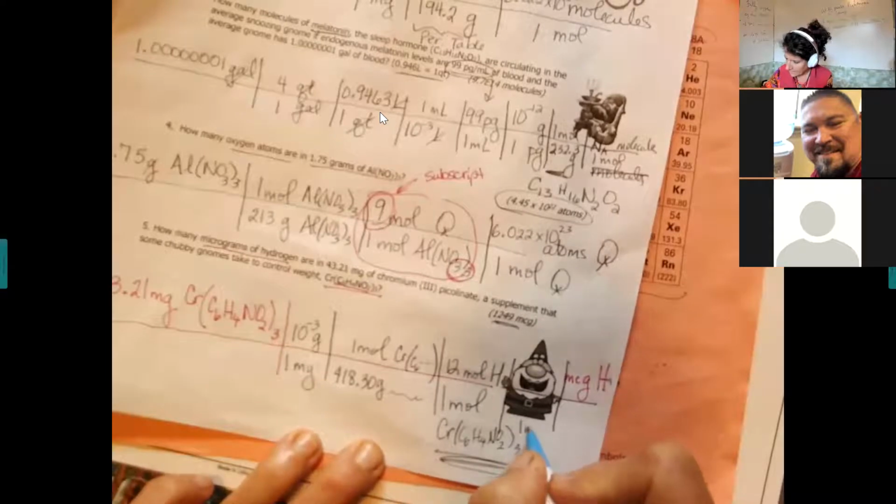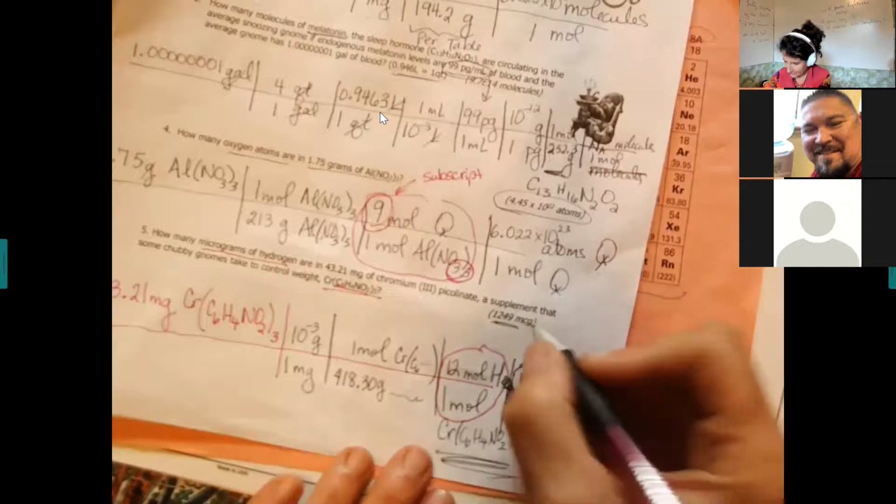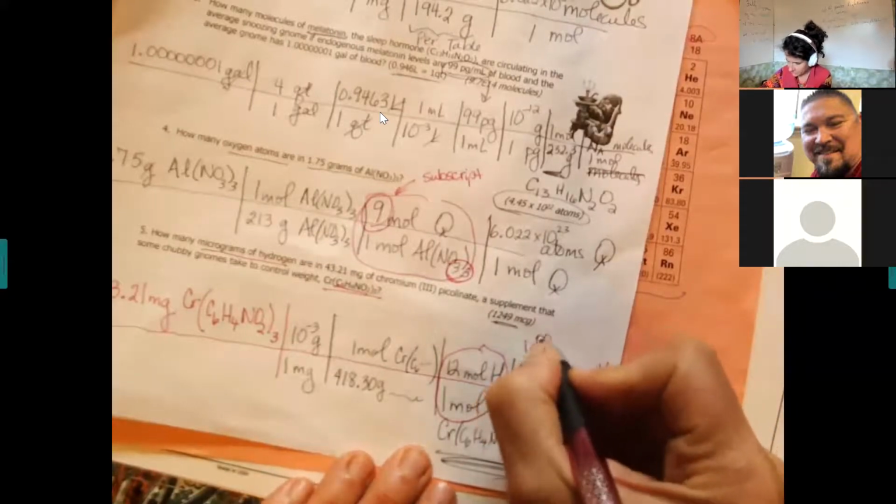All right, and then our last step, we're going to have 2 more steps. That 12, by the way, only shows up one time in the mole to mole ratio. That is the key to this whole thing. When you use the periodic table, it is always 1 mole. And so it is hydrogen, so it's 1.008 grams.